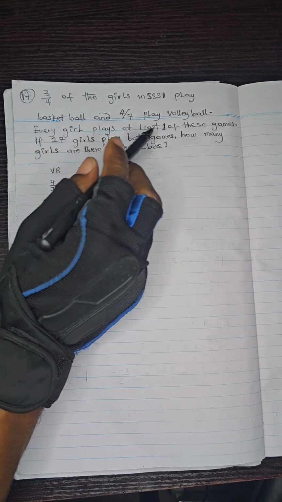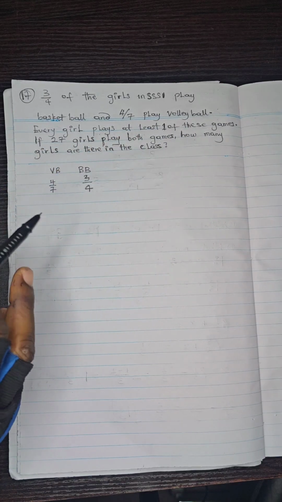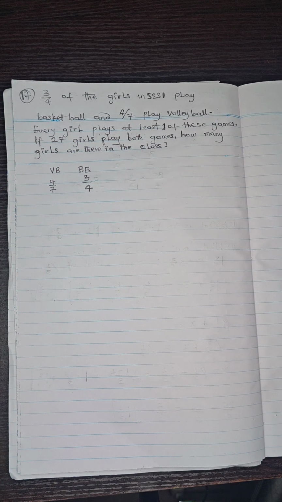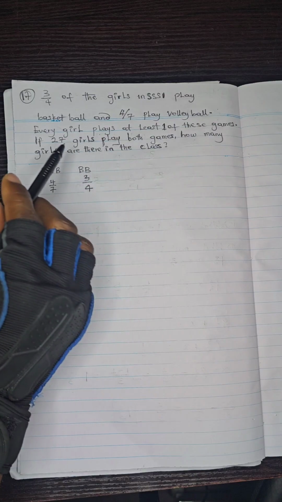Every girl plays at least one of these games. Whenever you hear this kind of statement, what they're trying to say is that every girl in the class played the game, because there are some cases where some did not play. But when you hear this statement, just know that there is no such case, so that when you are solving it, you can use that logic.